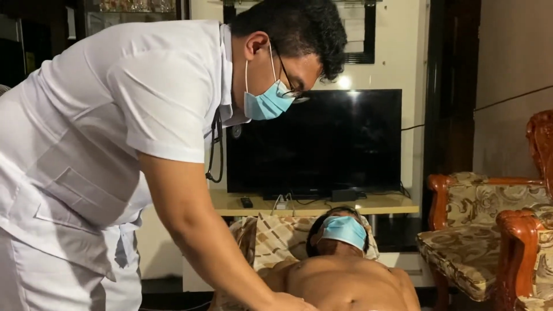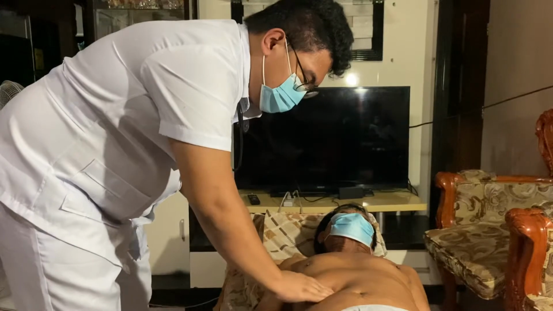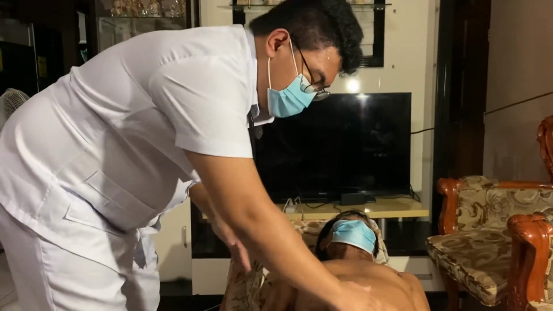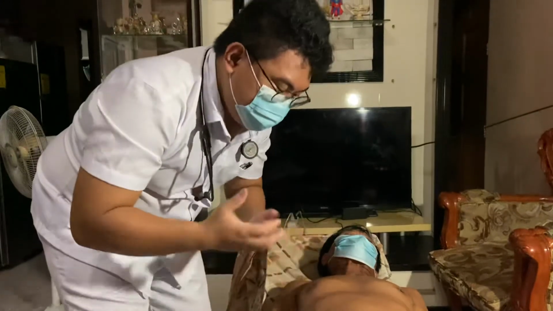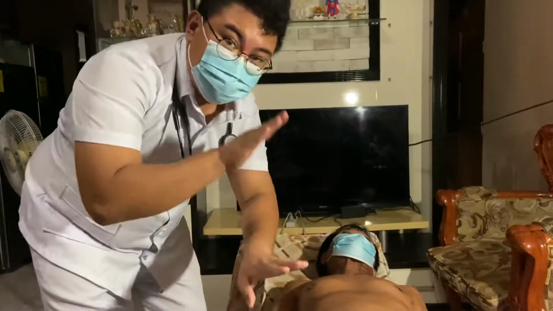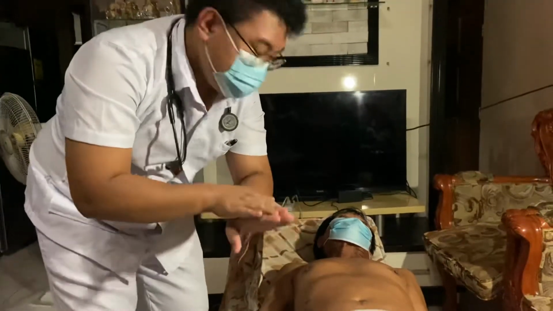Masakit po, sir? Hindi. So there is no sign of pain and I cannot feel any tumor or bulging in the abdomen. We can do double hand palpation if the patient is obese.